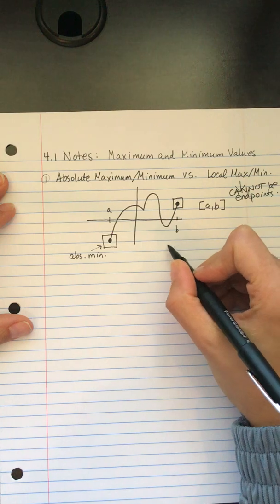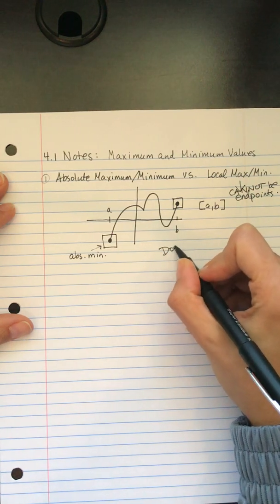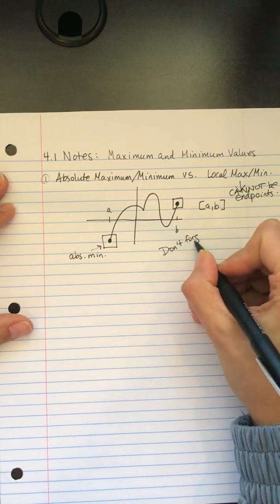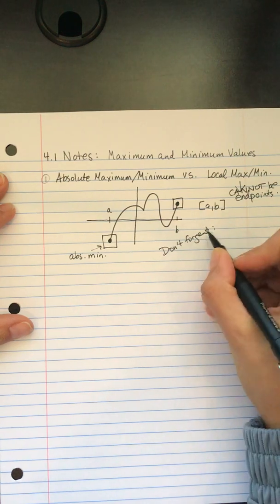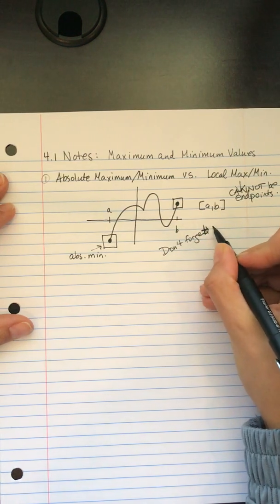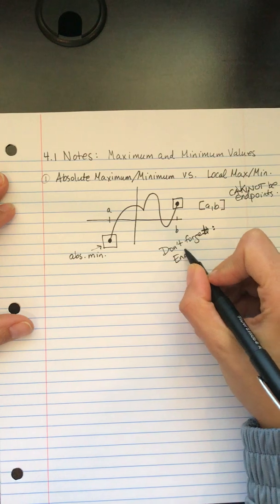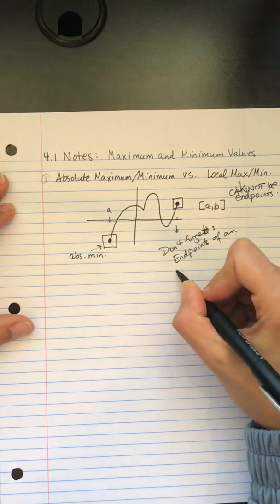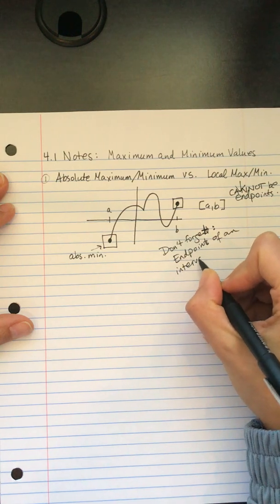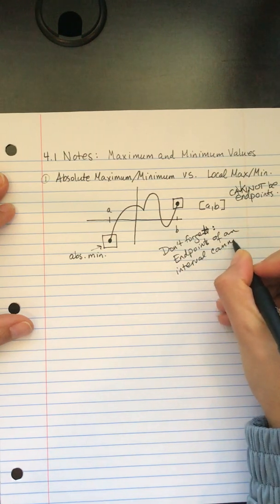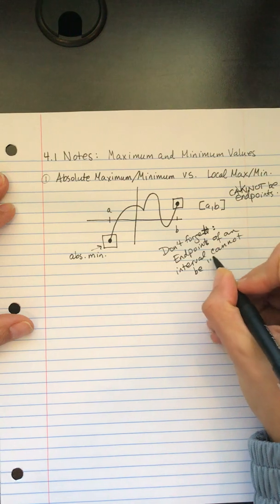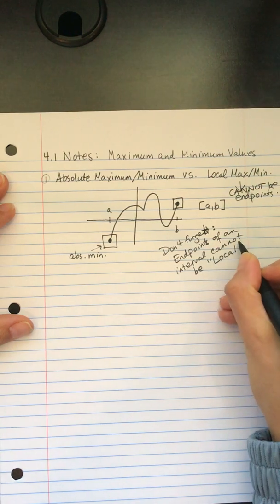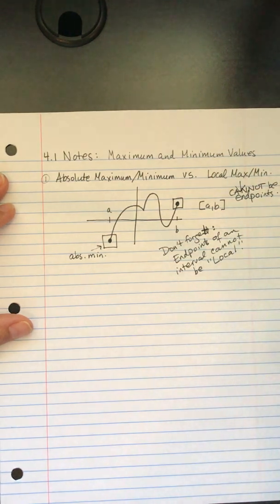So, don't forget. Gosh, I can't spell today. Endpoints of an interval cannot be local. And I'm writing local. Local means local max or local min.